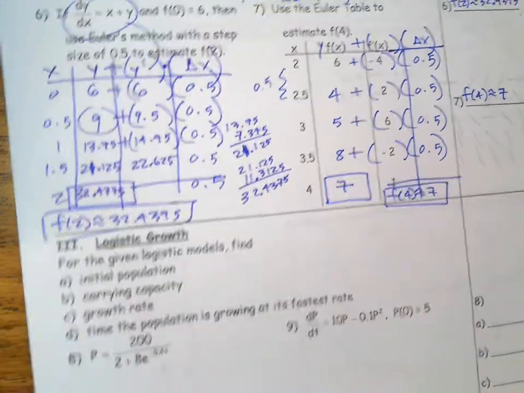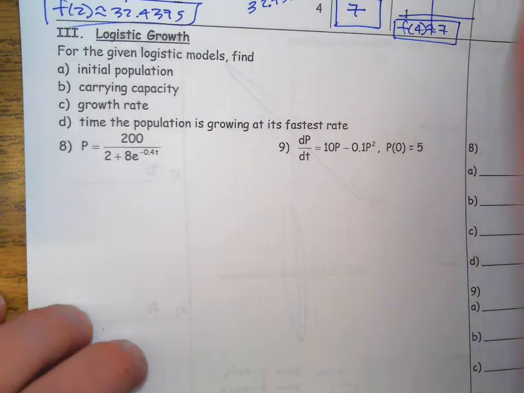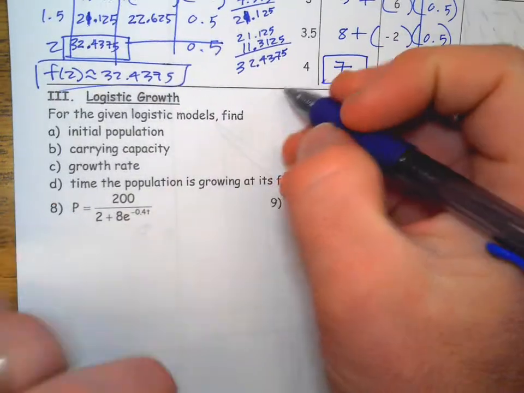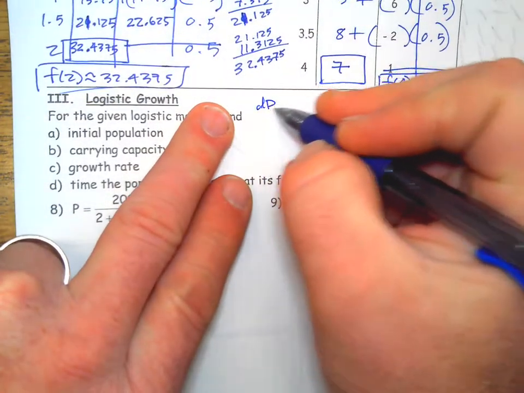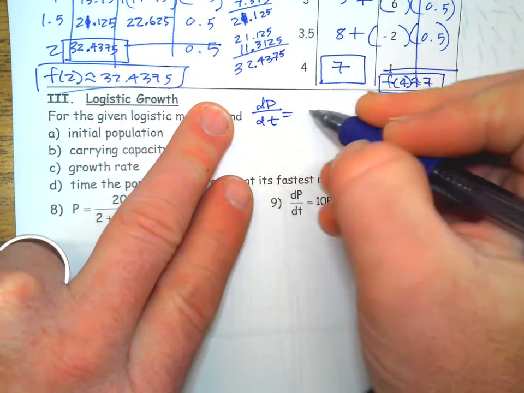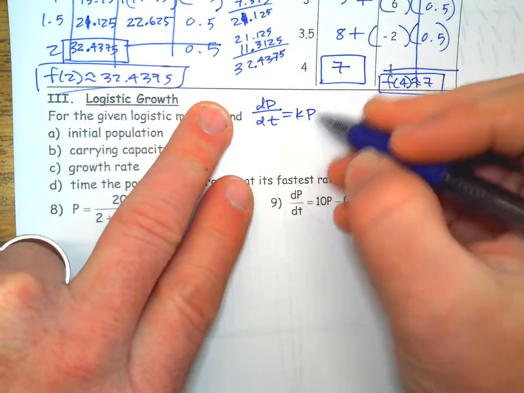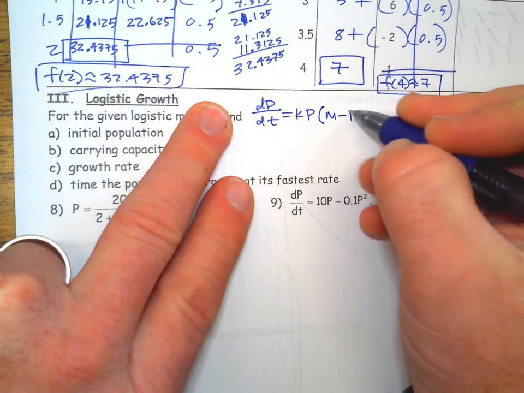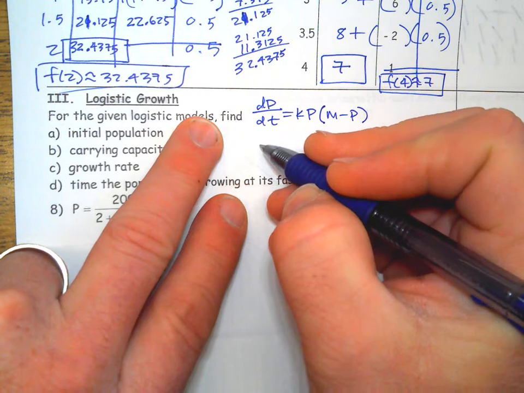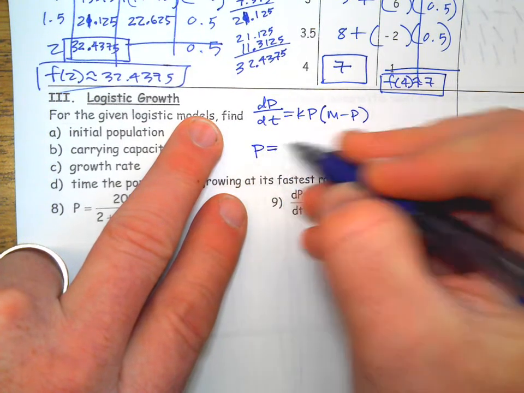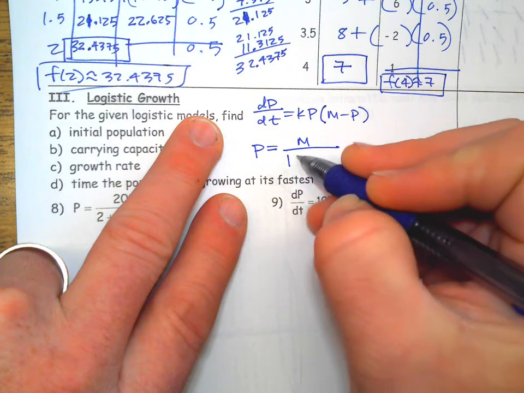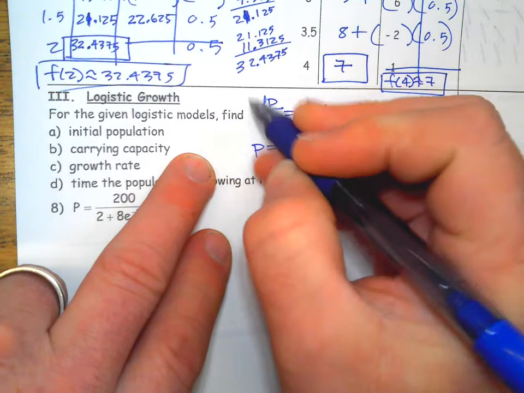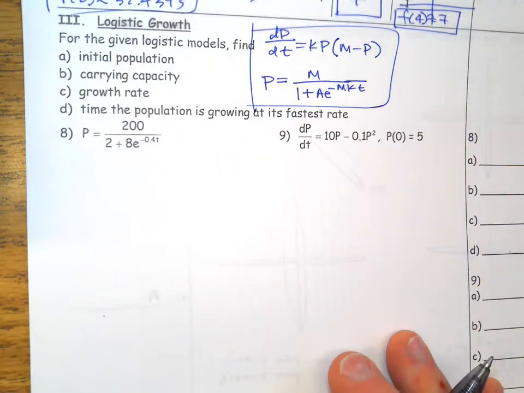Okay. Logistic growth. These are the ones that you can use the memorized couple things for. There's only two equations I want you to use. I want you to use the definition, the differential equation for it, which has an exponential part, kP, and then it has this limiting part, M minus P. So I'd memorize that, and then I would memorize the solution to that differential equation, which we worked out: M over 1 plus A e to the negative MKt. That is all I want you to use for formulas, okay?